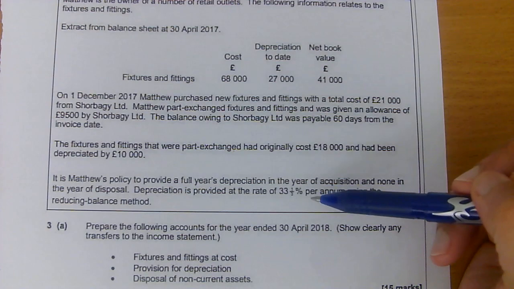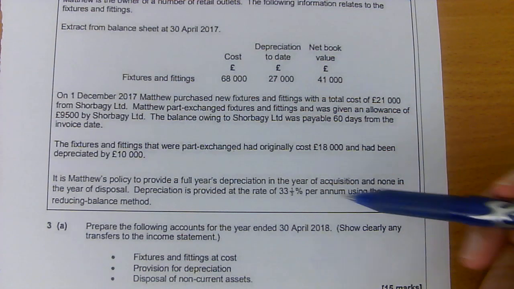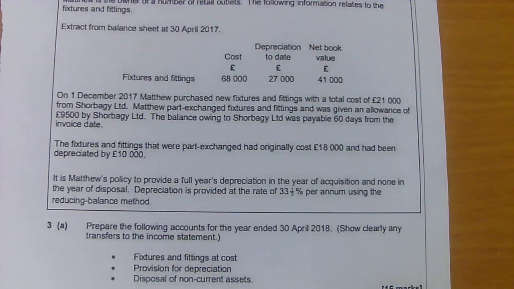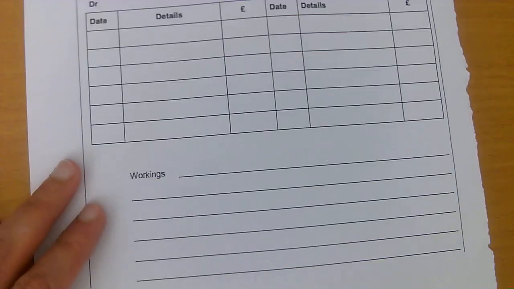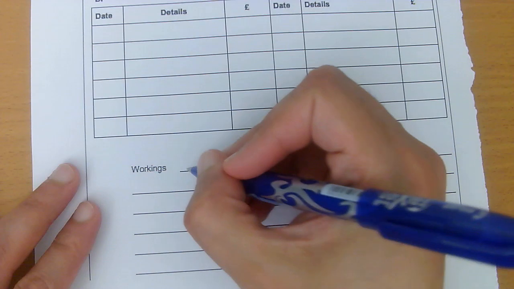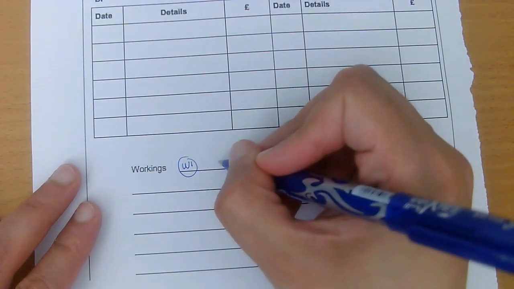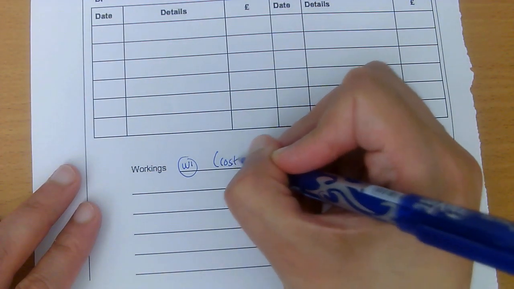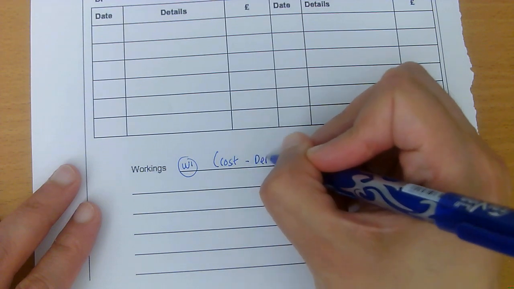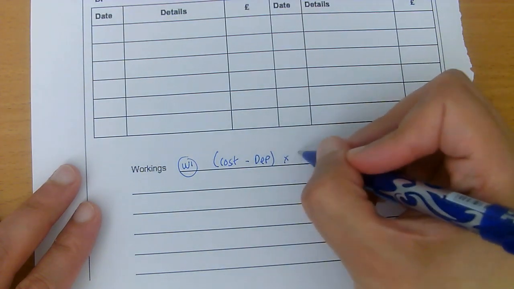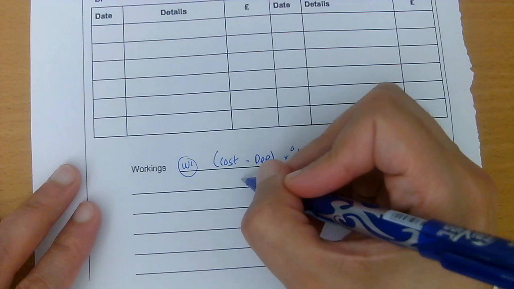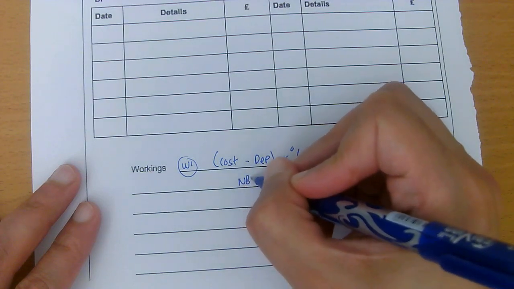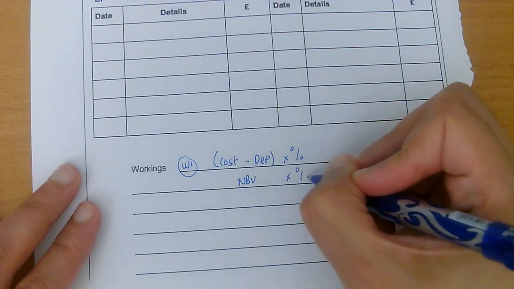The depreciation is 33 1/3% using the reducing balance method. You should note from your studies that the reducing balance method formula is your cost take away your accumulated depreciation, times the percentage. Effectively, your cost take away depreciation is your net book value times the percentage.